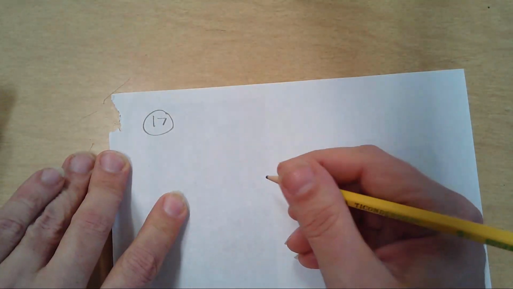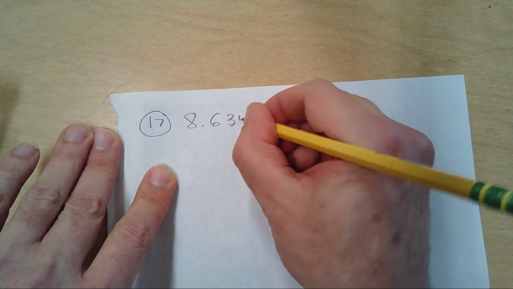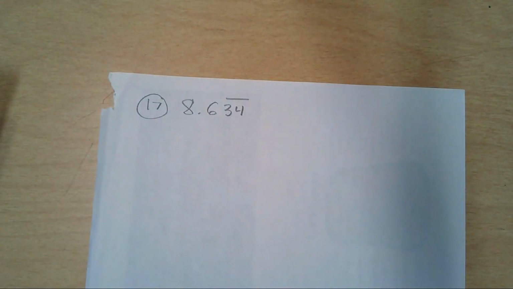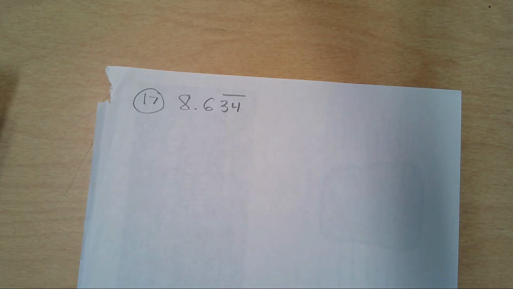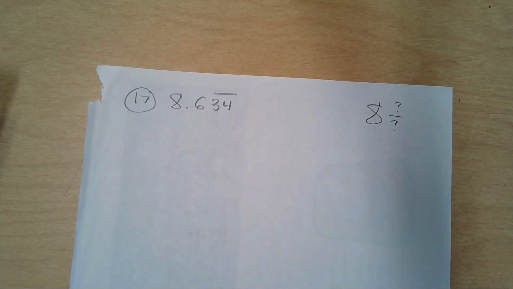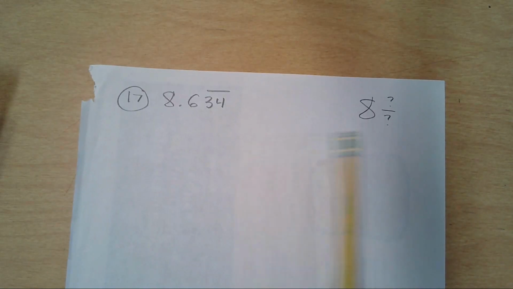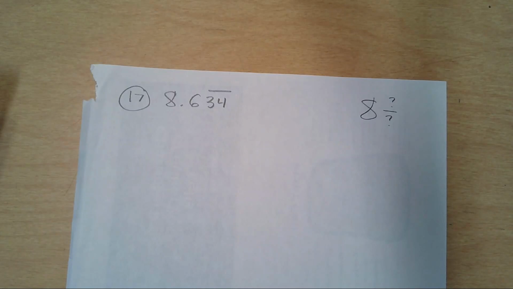Now the same rules are going to apply here. Just because we're starting with a non-zero number doesn't change anything. But what should happen is when you're representing your final answer, it should be 8 and something. You should have a mixed number answer here for this one, right? Because it's 8 and 0.634 with the 3-4 repeating. So whatever your answer is going to be, it's going to be 8 and some sort of fraction. So we can use the same rules here.